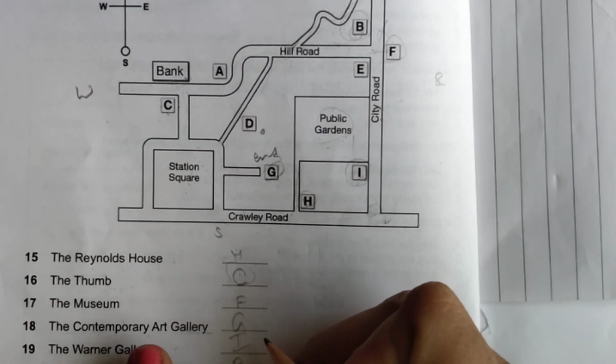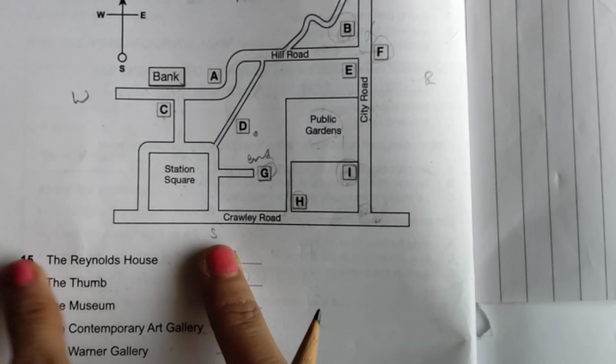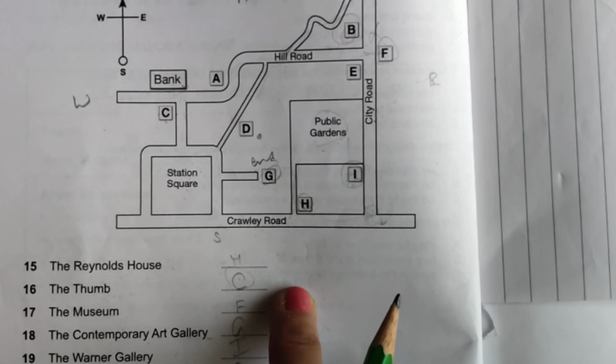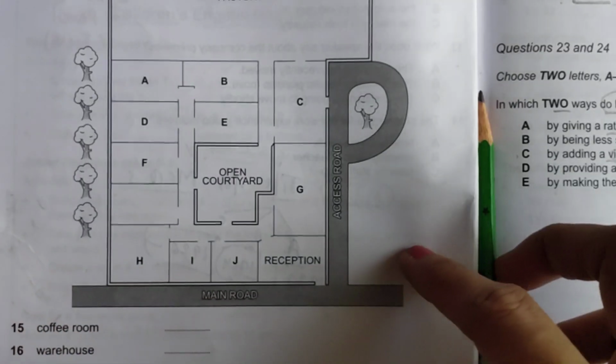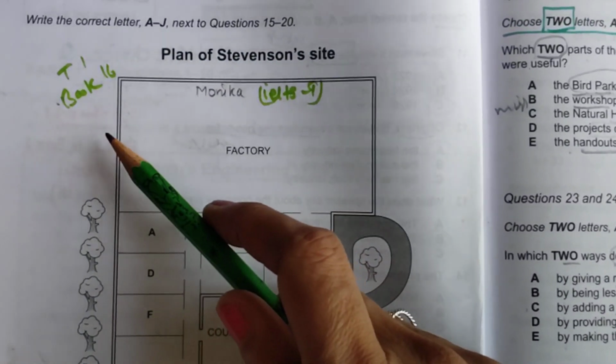Now coming to the next question. Whenever you are doing listening, don't lose your focus. If you lose your focus, definitely one or two questions will be gone. Okay, coming to the third map. So you just look at this. This is from book 16.